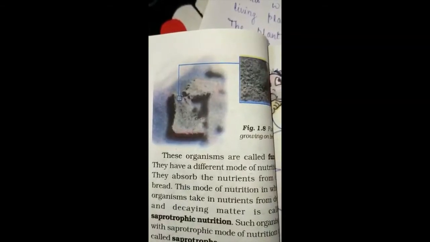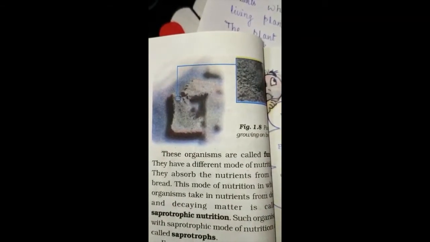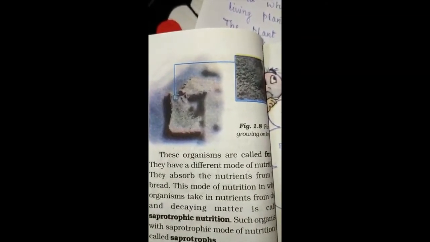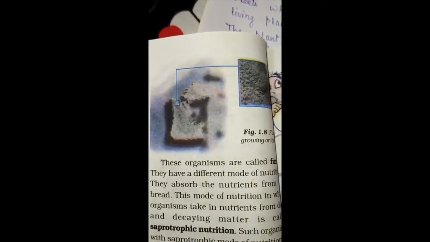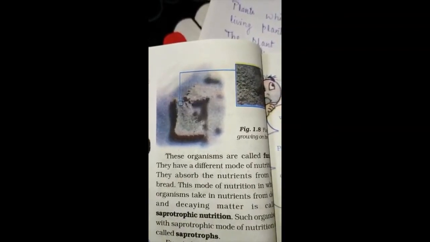You sometimes may have noticed that stale bread contains some green patchy structure. This is the fungi growth on it. There's another example. If you notice an orange, there's a green structure spread on it when you look after some days.